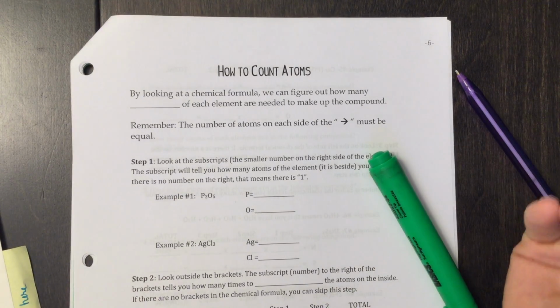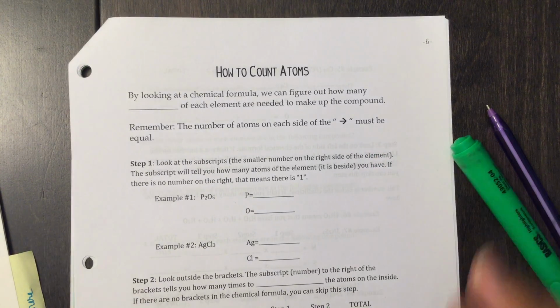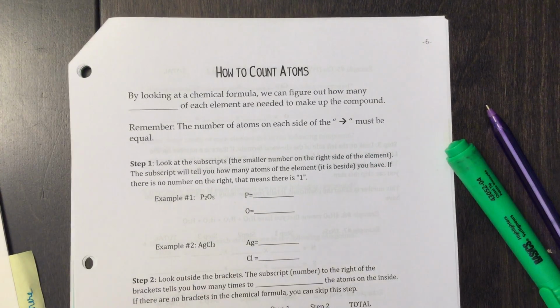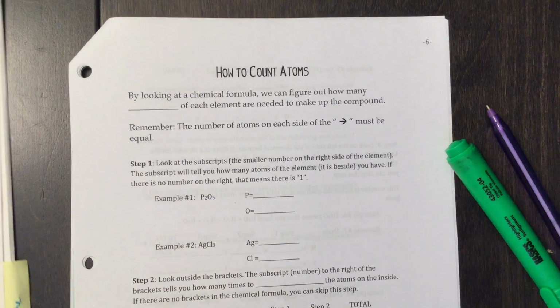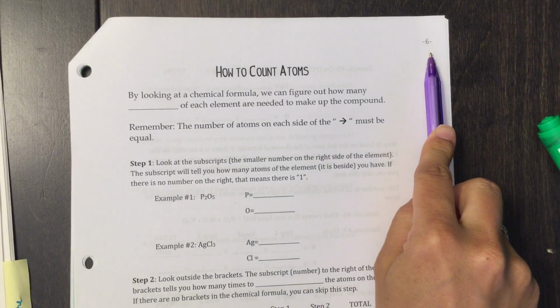Anyways, today we're going to count atoms. It's not very difficult, but if you follow the same pattern all the time, you'll never leave something out, and that is the thing that can happen often. Okay? So, how to count atoms, turn to page 6 in your booklet.